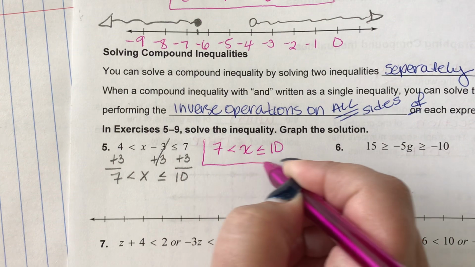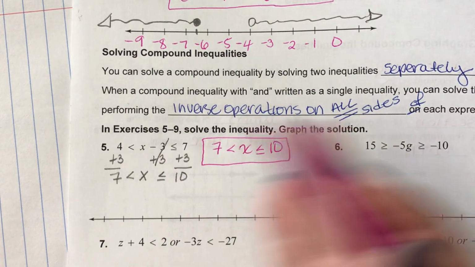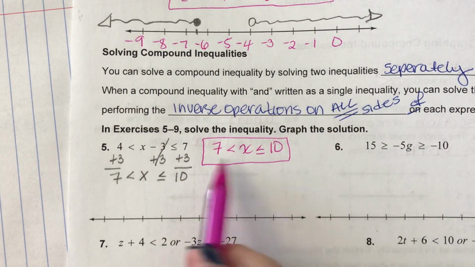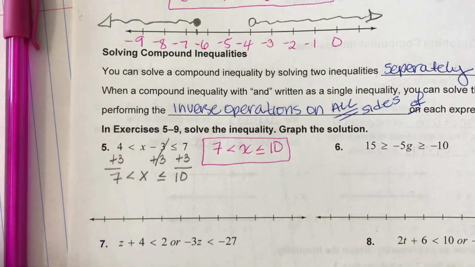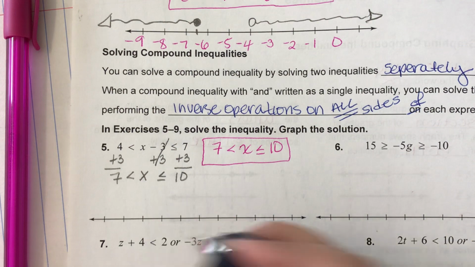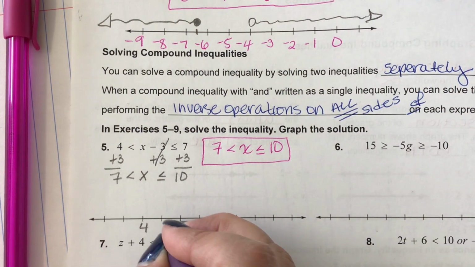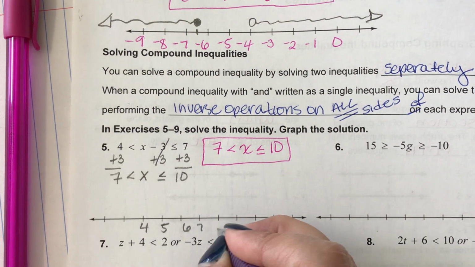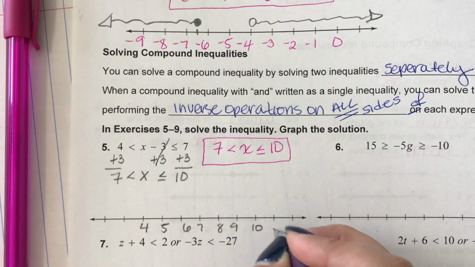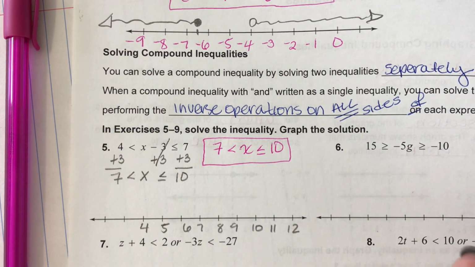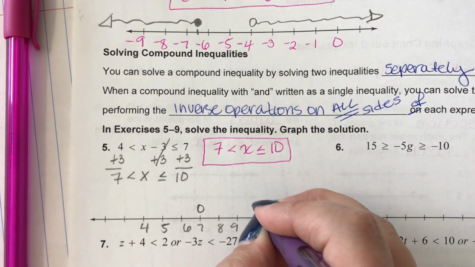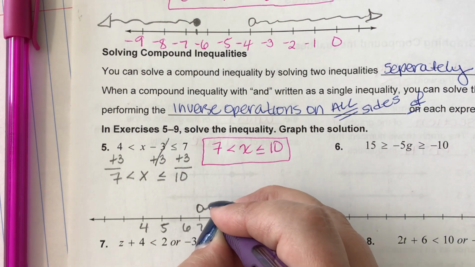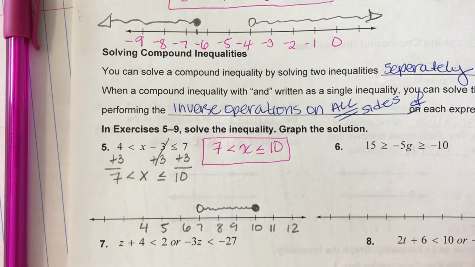So that's the solution. And then we would graph that, and I would only be interested in exactly those values that are in between 7 and 10, because those are the ones that make them both true, right? So I might give myself some more room here. 6, 7, 8, 9, 10, like such. So I would have one boundary at 7, the other one at 10, including the 10, and my solution would be everything in between.